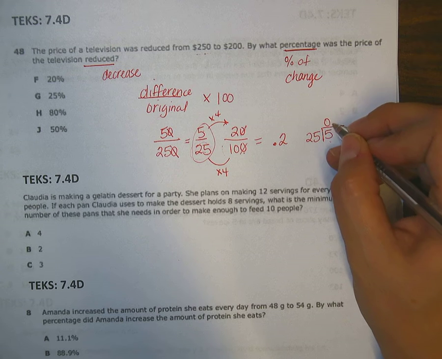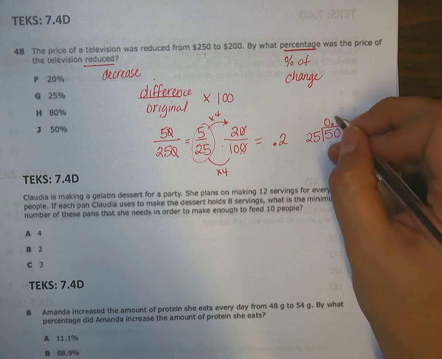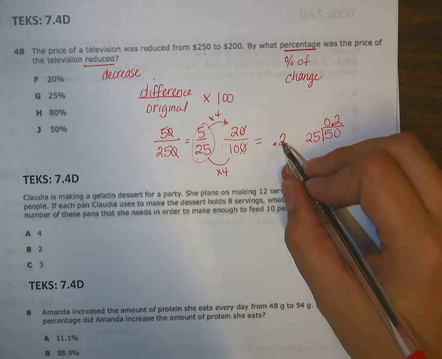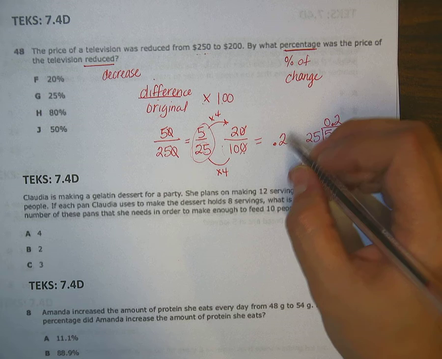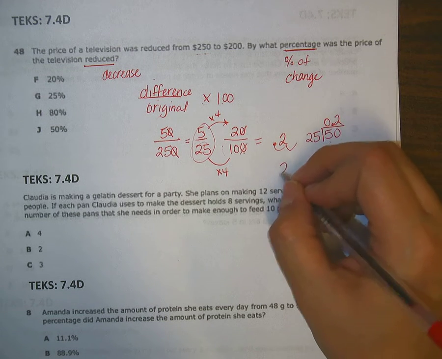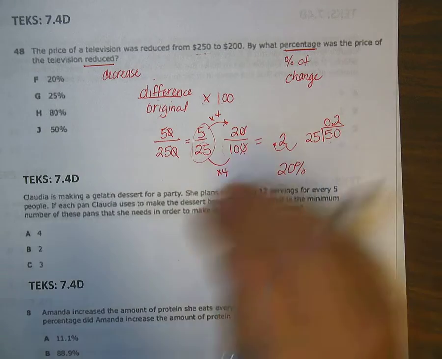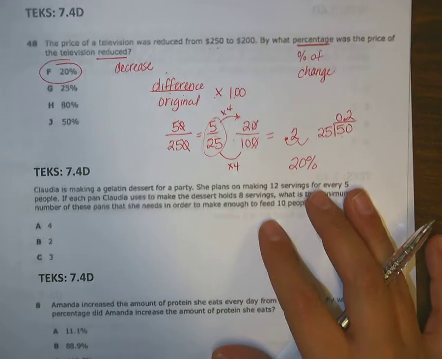25 into 5 is 0. Add a 0 and a decimal. 25 into 50, twice. Okay, so the same answer, but then last step is multiply by 100. All that does is move your decimal, just like Dr. Pepper, over twice. And this is a 20% decrease. 20%.